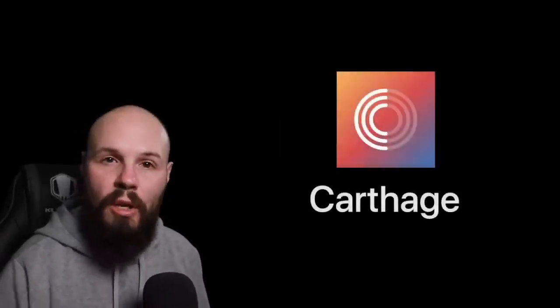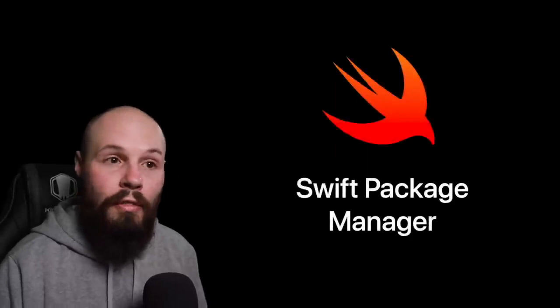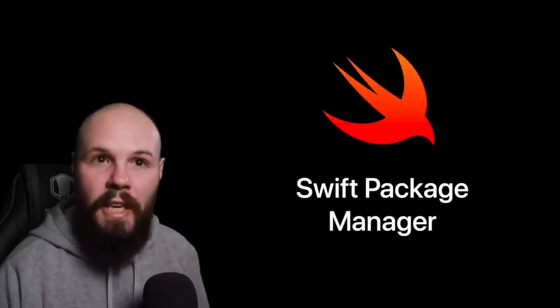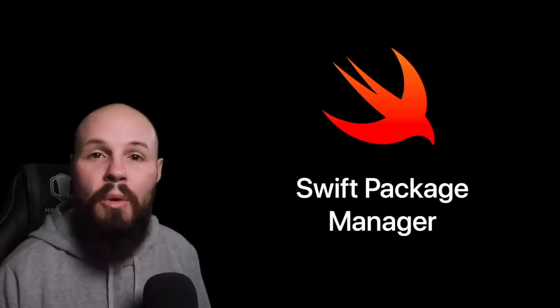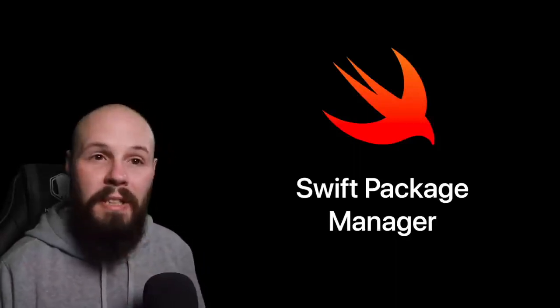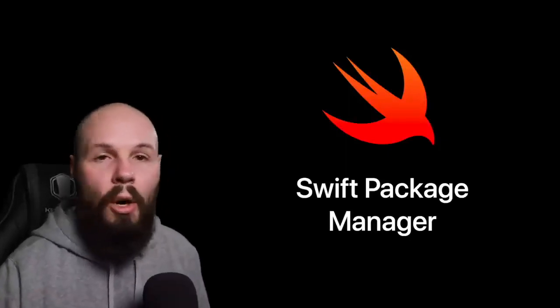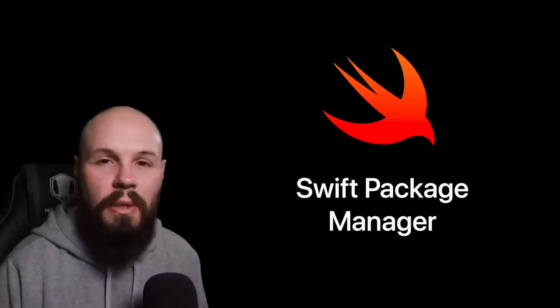And then Carthage came along a few years ago and was kind of a competitor to CocoaPods. However, Swift Package Manager, that is Apple's first-party dependency manager. And that just came out, I believe, a year or two ago. So that is still pretty new. But even though it's new, it's rapidly gaining popularity amongst developers. And in my opinion, in another year or two, Swift Package Manager is going to be like the default way all developers do it. We're kind of in a transitionary period.